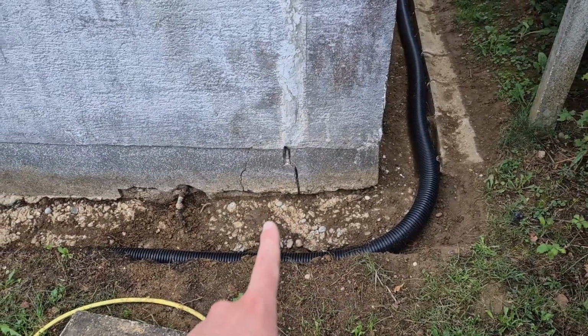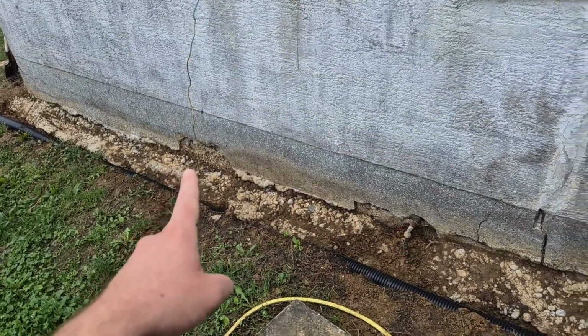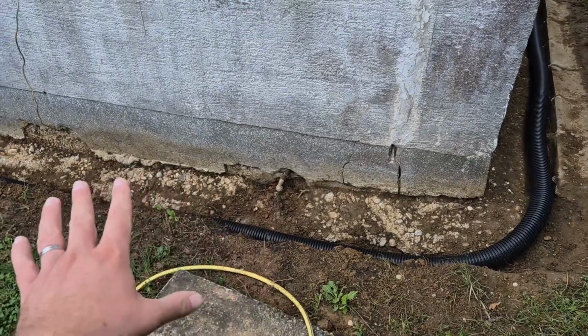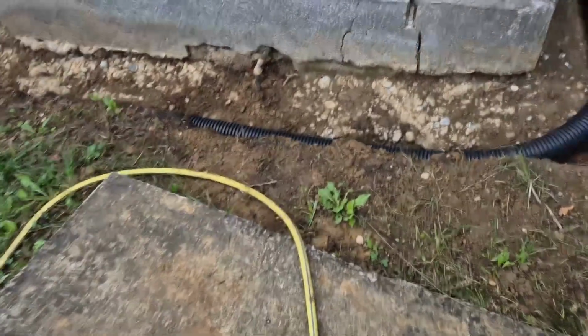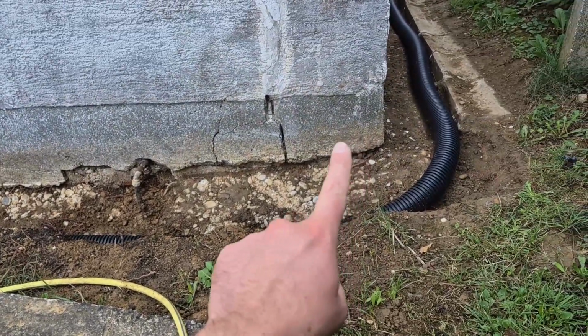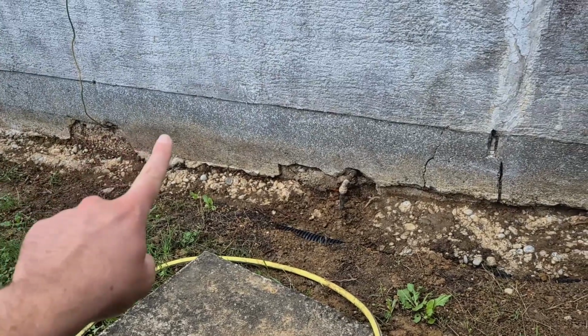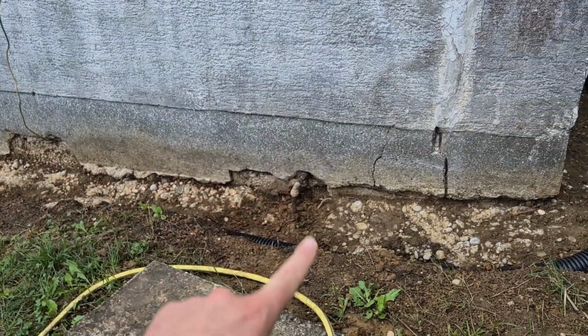Then there was a giant rose, then also a giant rose, and this was just a mess touching the house. And you can see that darker line was dirt.